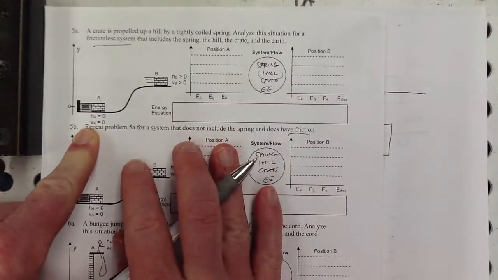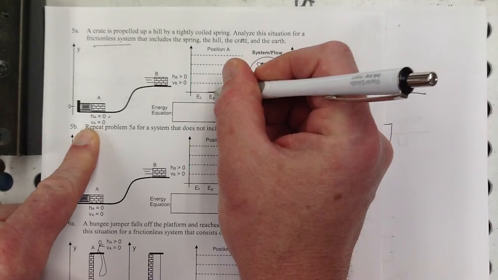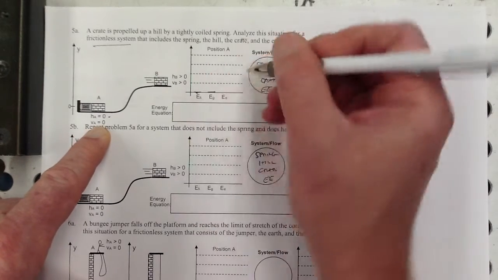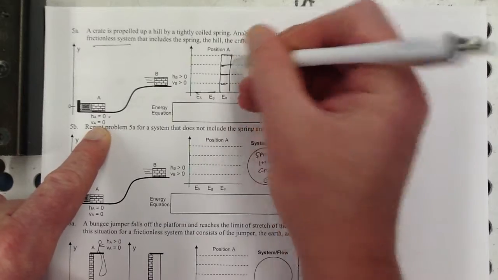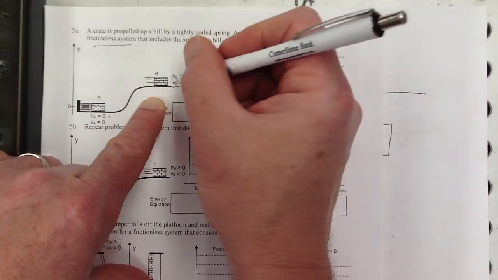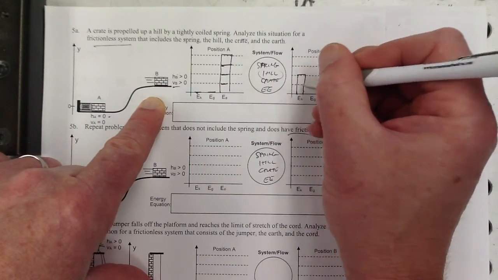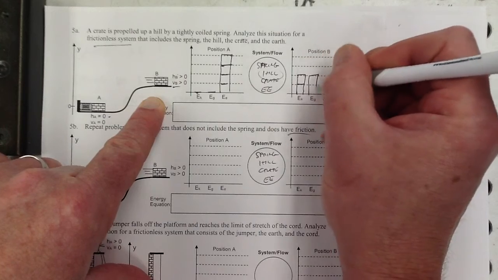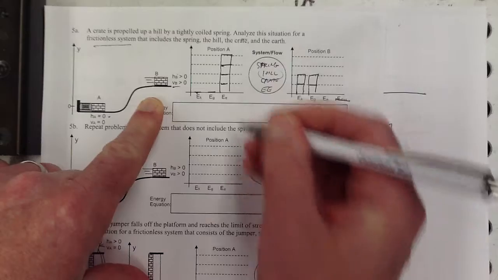So what do we have here? This is the zero height, so there's none of that. The velocity is 0, none of that. So everything is once again stored up in the spring. And then when I get to here, it's still moving, so it's got some velocity and it's got some height. So how about 2 and 2? And no friction here, so no E-dis.